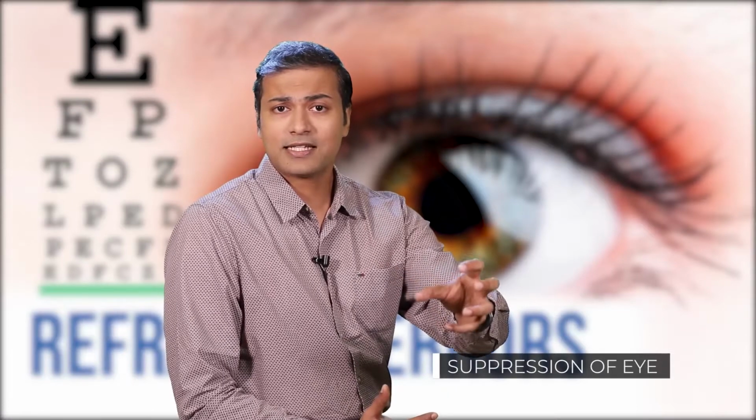The brain subconsciously is telling itself, look, I am not getting the desired image quality from one eye, I am going to shut it out for now, I am going to focus on the eye that is good, and I am going to put all my effort and energy into developing the right eye.